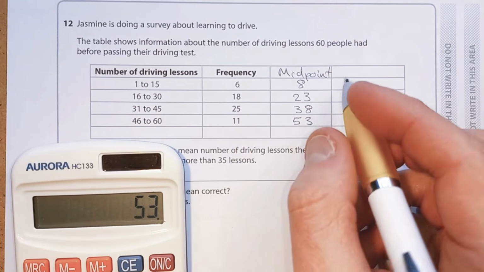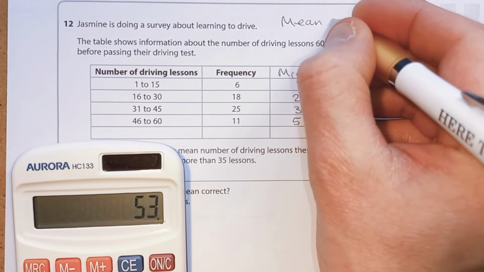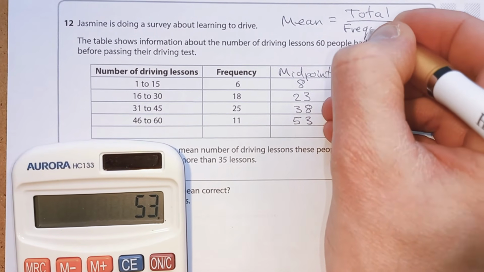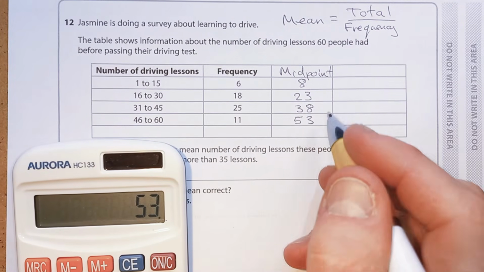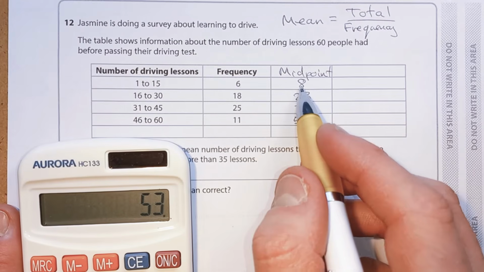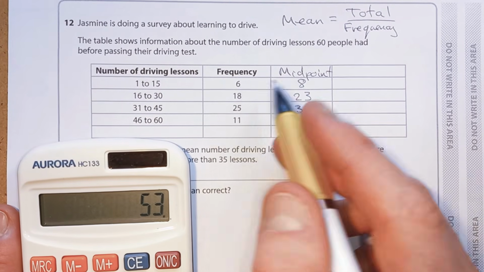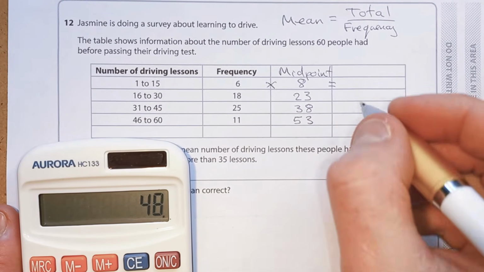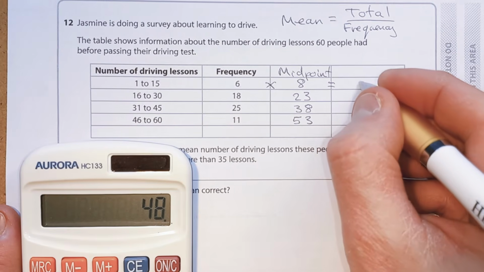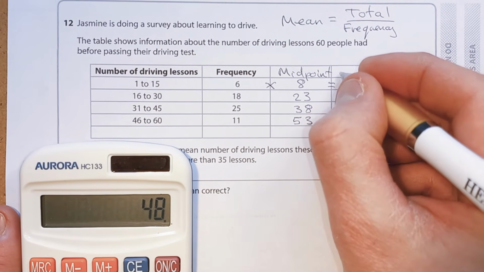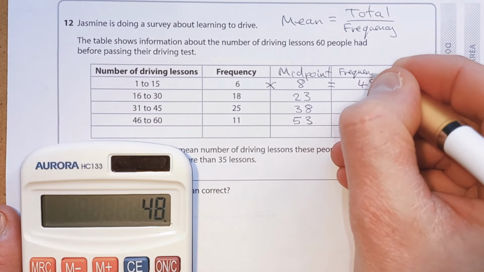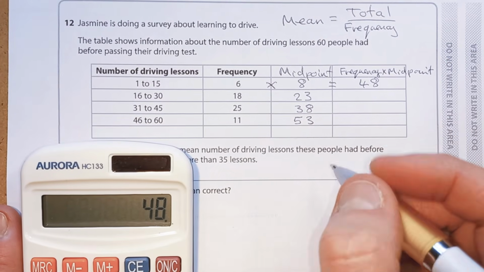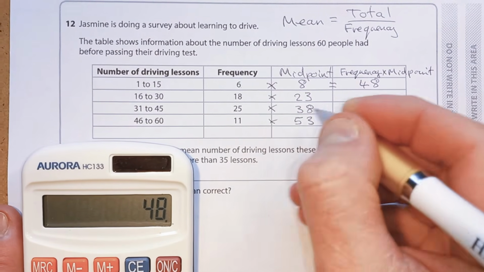If you think about the mean, when you're working it out, you want the total divided by the frequency. Well, the total is going to be the total number of lessons. 8's the midpoint, but that's just for one person. If we've got 6 people, we're going to need to multiply those together. So for this range, there were a total of 48 lessons. So this is the frequency times the midpoint. We're going to do this for all of these ranges.